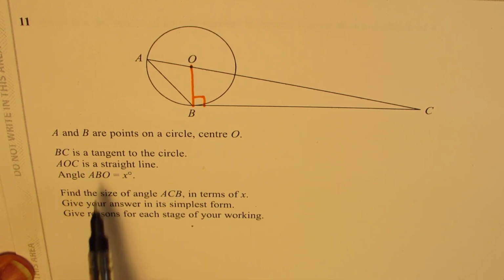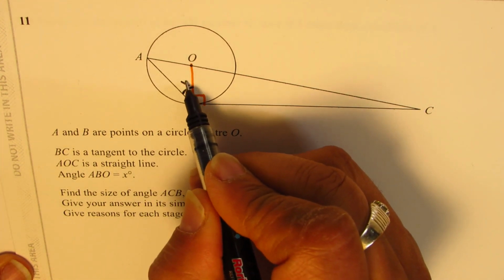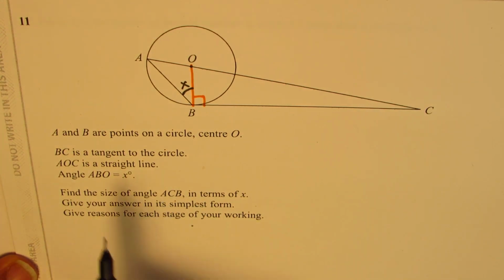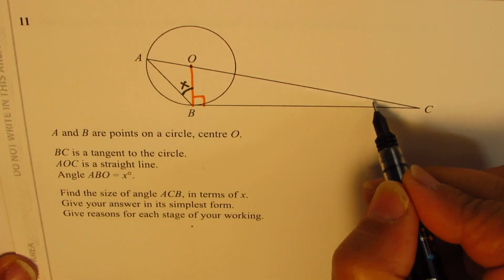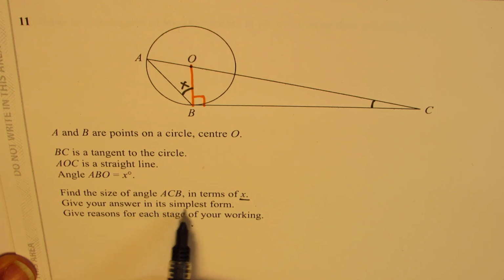Angle ABO is x degrees. This angle is given to us as x degrees. Find the size of angle ACB. ACB, we need to find this angle in terms of x. Give your answer in the simplest form. Give reasons for each stage of your working.